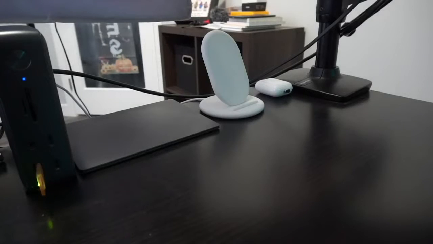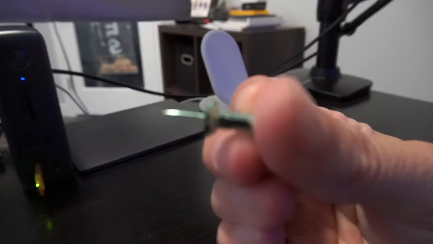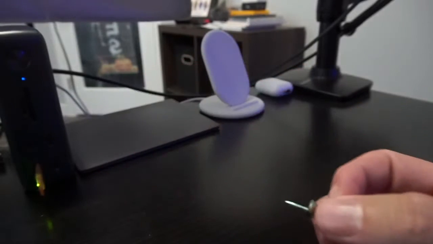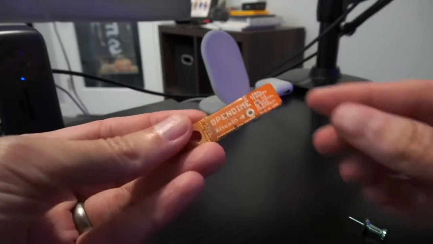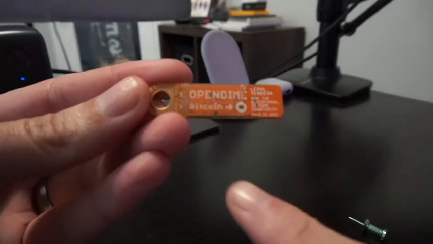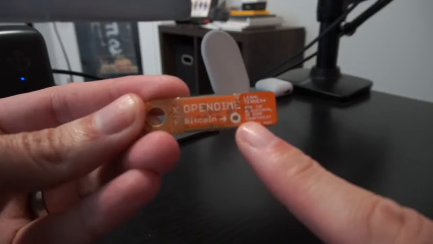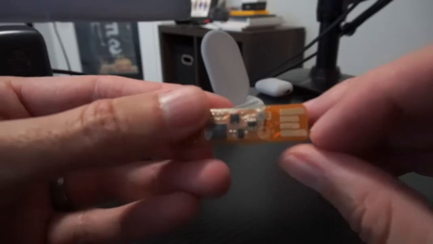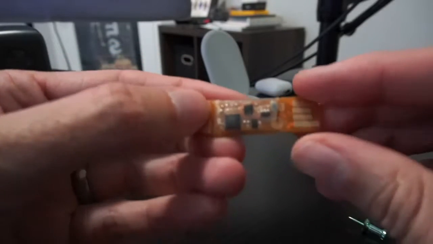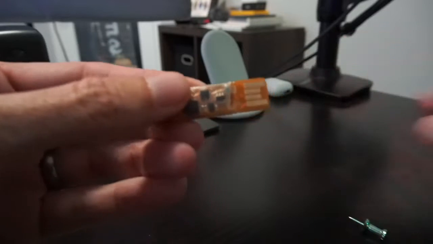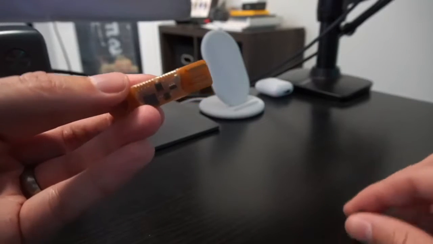So this next part is going to require a little bit of manual labor here. We've got ourselves a tack, or like a push pin. All right, and grab that OpenDime out. Okay, so on the OpenDime, there's a little arrow pointing to a little hole, and what you need to do is shove a pin through that, and what that does is it's going to break a circuit on the opposite side, which will then show this device as being compromised, and it will unlock the private key, allowing you to sweep the wallet.